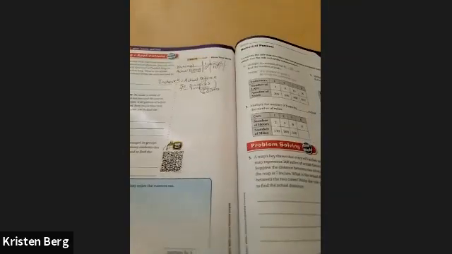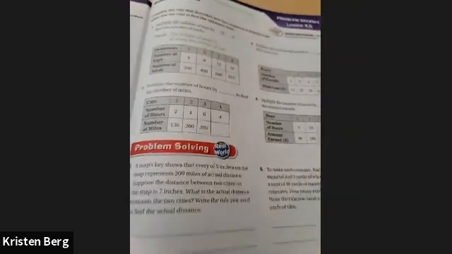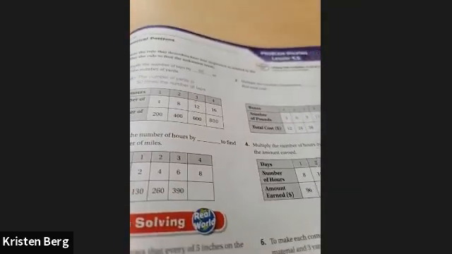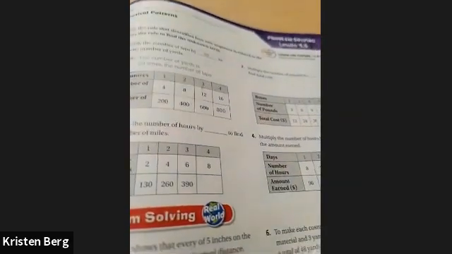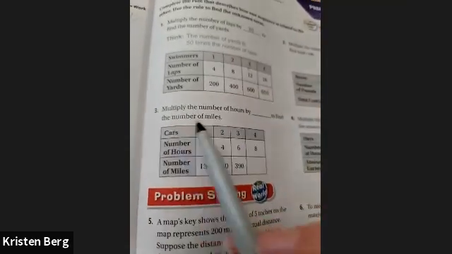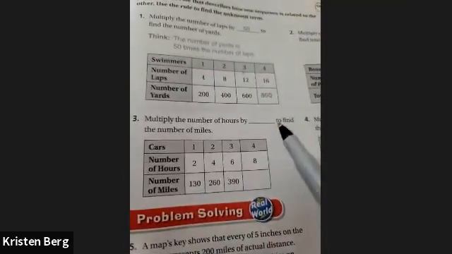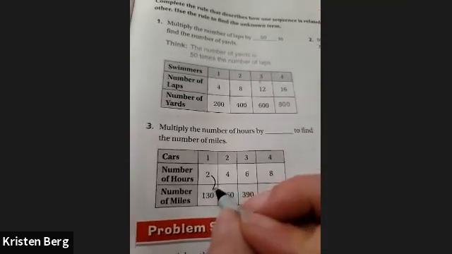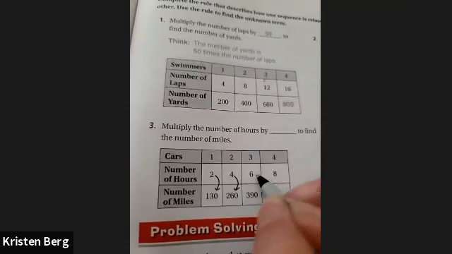All right, I'm going to go back to 9.5 to give you your homework on this, and then we'll come back to this page. All right, so 9.5. This is page 563, by the way. We are going to do a couple together. So this one is saying multiply the number of hours by blank to find the number of miles. So they want to know what is going on here.